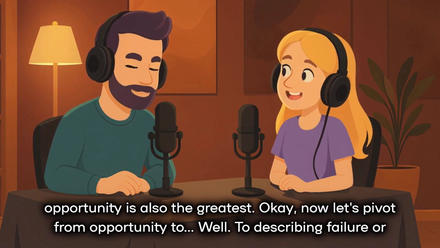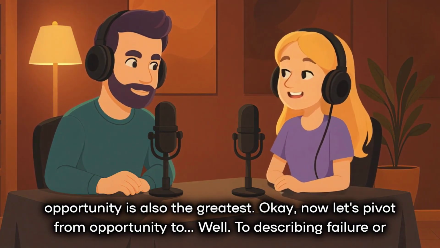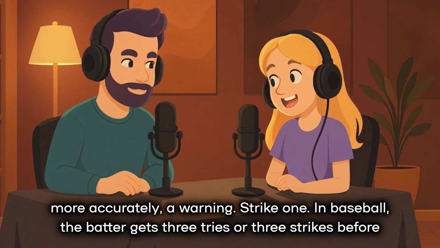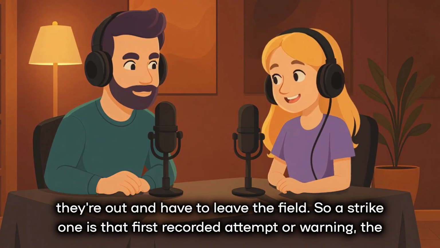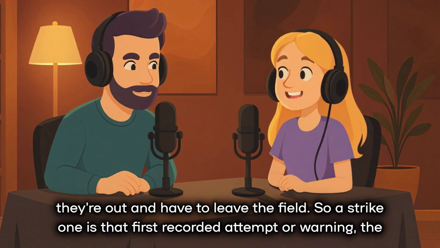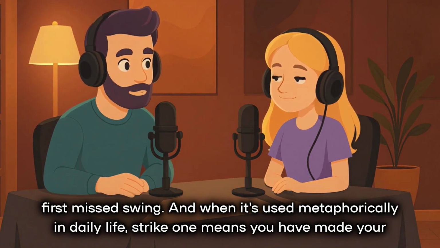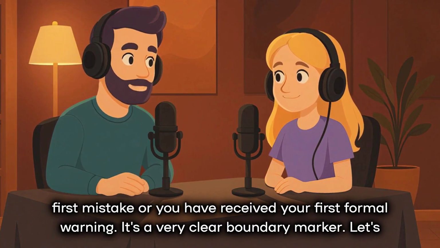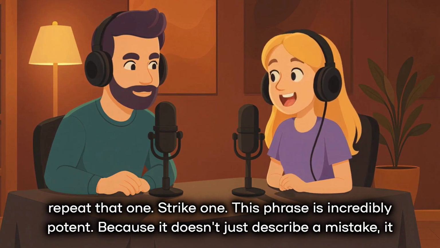Okay, now let's pivot from opportunity to, well, to describing failure, or more accurately, a warning. Strike one. In baseball, the batter gets three tries or three strikes before they're out and have to leave the field. So a strike one is that first recorded attempt or warning, the first missed swing. And when it's used metaphorically in daily life, strike one means you have made your first mistake or you have received your first formal warning. It's a very clear boundary marker. Let's repeat that one. Strike one.